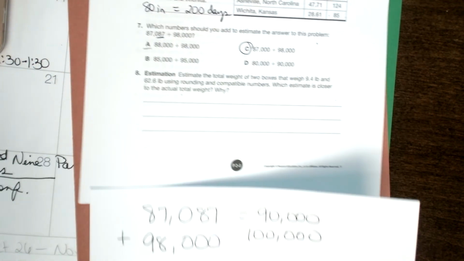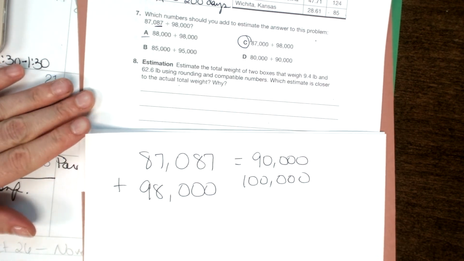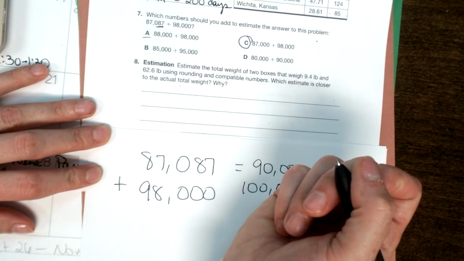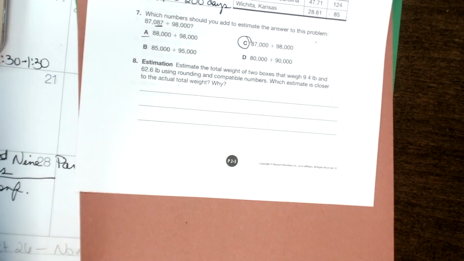All right, number 8, it says estimate the total weight of 2 boxes that weigh 9 4/10 pounds and 62 6/10 pounds using rounding and compatible numbers. Which estimate is closest to the actual total weight? So let's see. So it's 9. Let's fold this over.